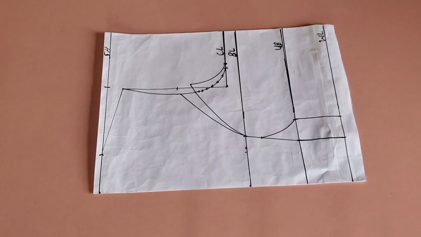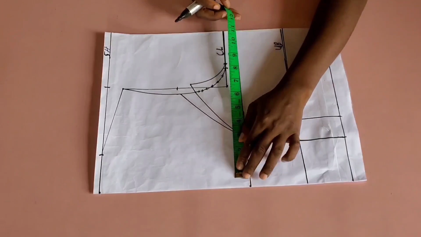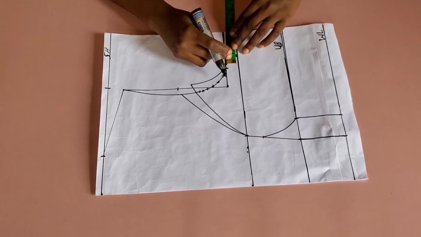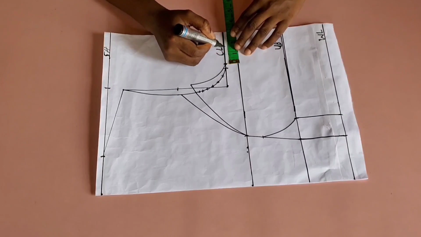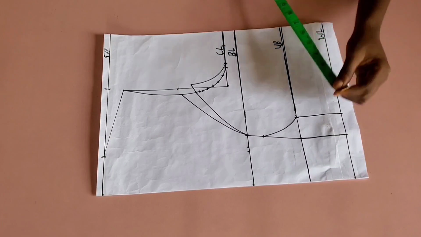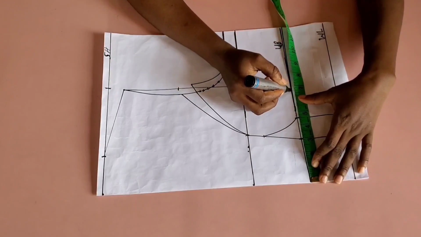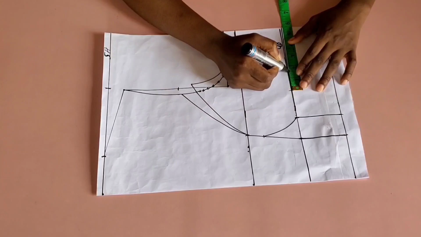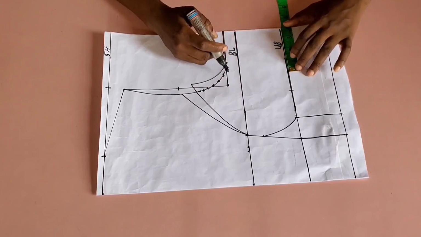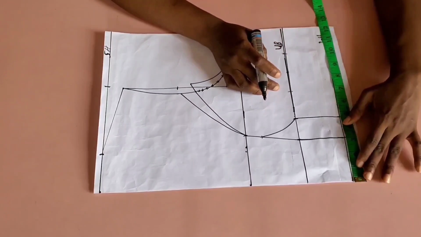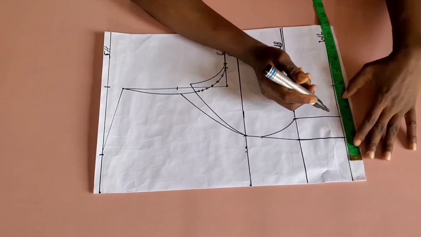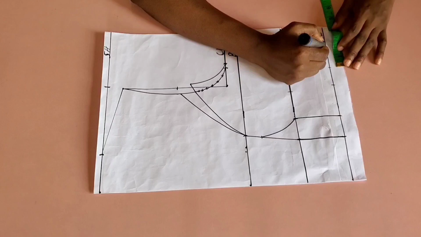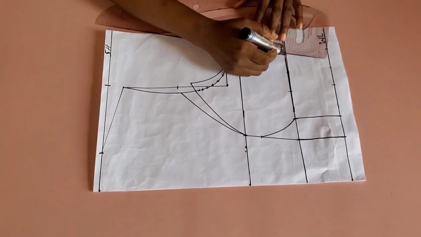Next thing to do is to take the round measurement. I already measured my bust circumference divided by 4. So from that point, I will add extra 1.5 inches sewing allowance. And on the underbust line, I will measure my underbust circumference divided by 4, replace the 1.5 inches dart measurement plus the 1.5 inches sewing allowance. On the waistline, I'll measure my waist circumference divided by 4, replace the 1.5 inches that measurement plus the extra 1.5 inches sewing allowance. Then I will connect the points.